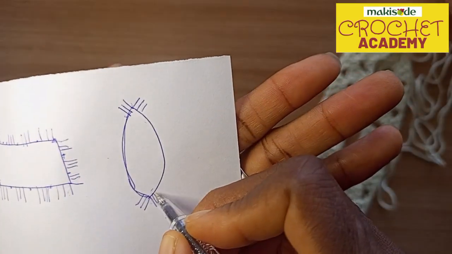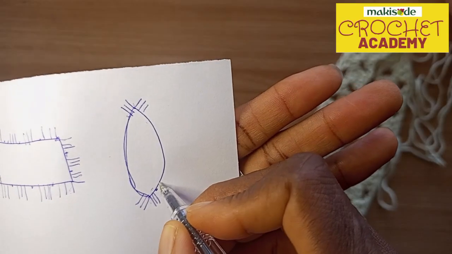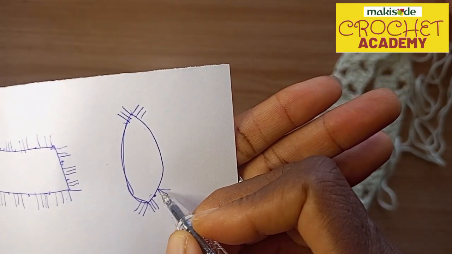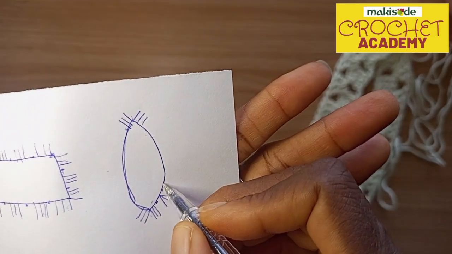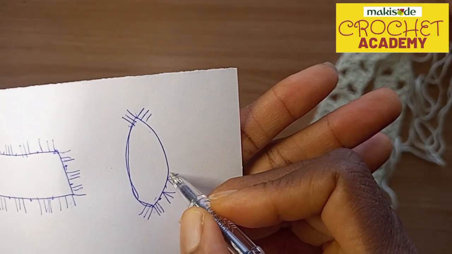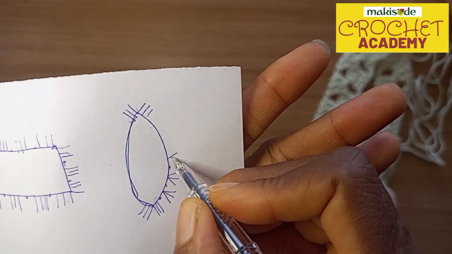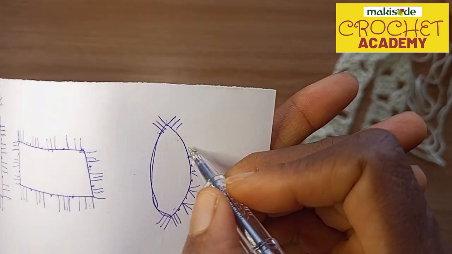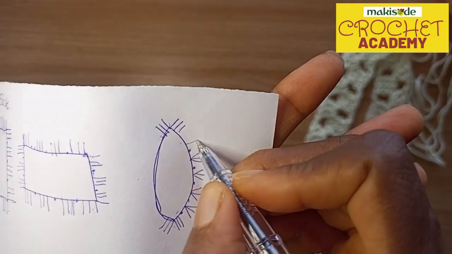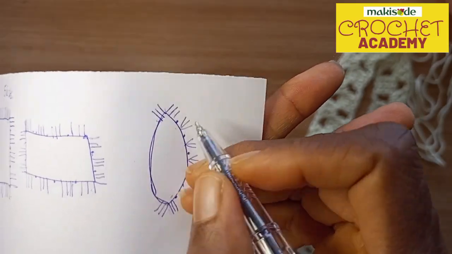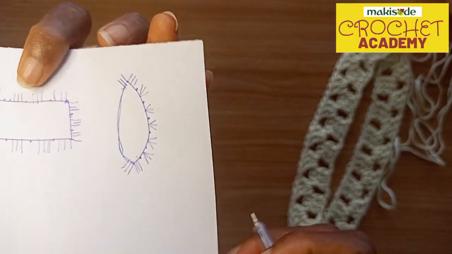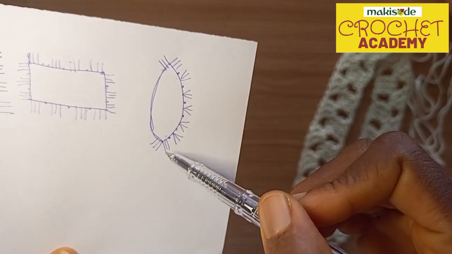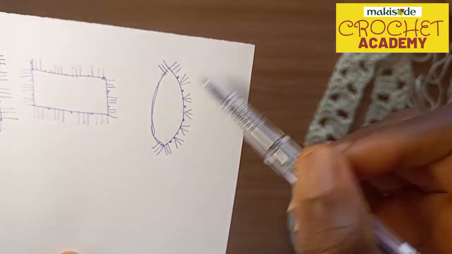Now for these sides, you're going to have a chain there. Now the next stitch is going to be like that. 3 double crochet stitches into the next stitch, chain, 3 double crochet stitches into the next stitch, chain, 3 double crochet stitches into the next stitch, chain, 3 double crochet stitches into the next stitch, chain here, 3 double crochet stitches into the next stitch, and then your final chain. Same as the other side. So you have 1 2 3 4 5 6 7 on this side. You're going to have 1 2 3 4 5 6 7 on the other side.